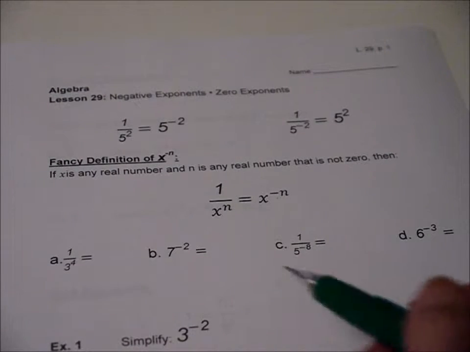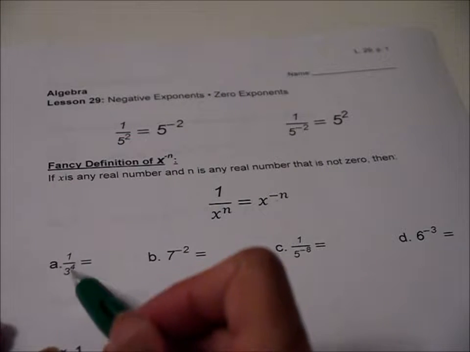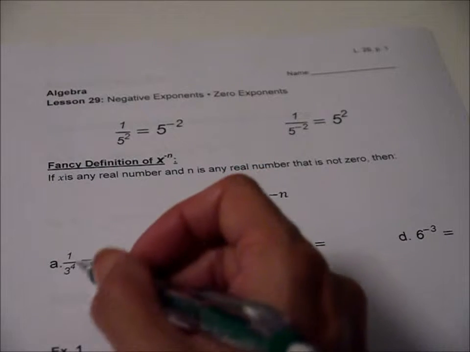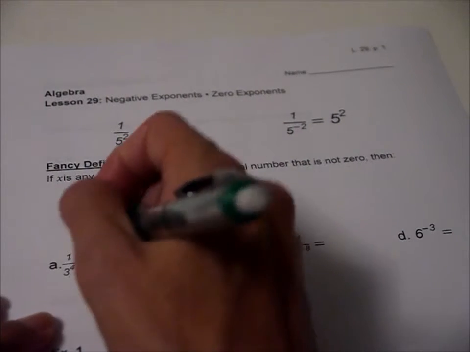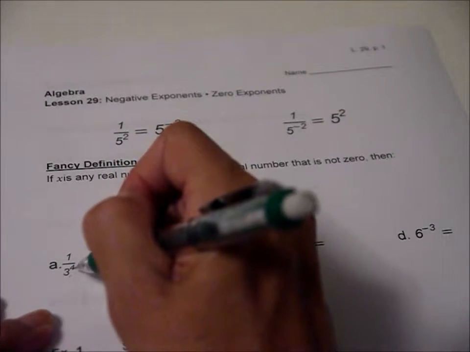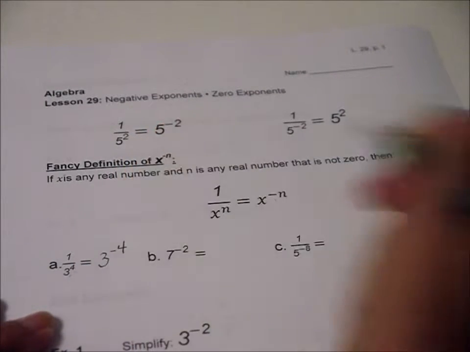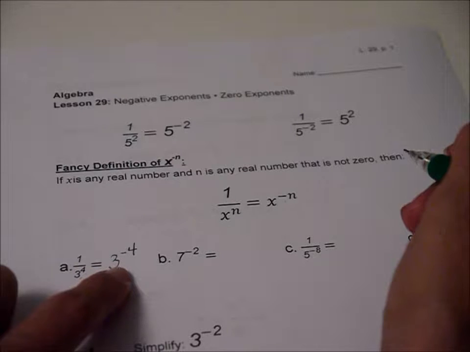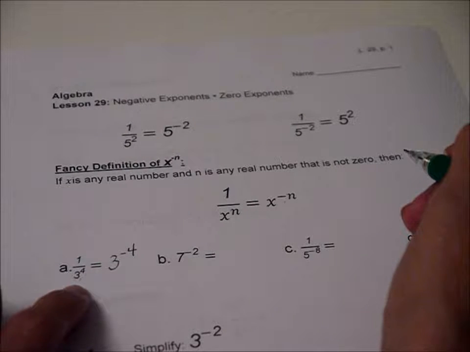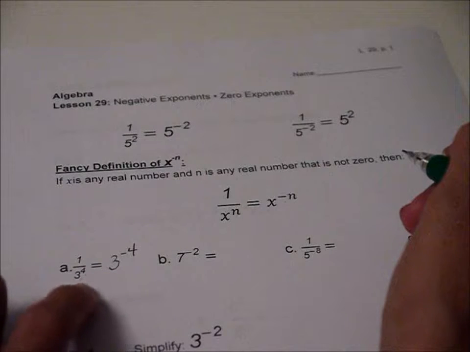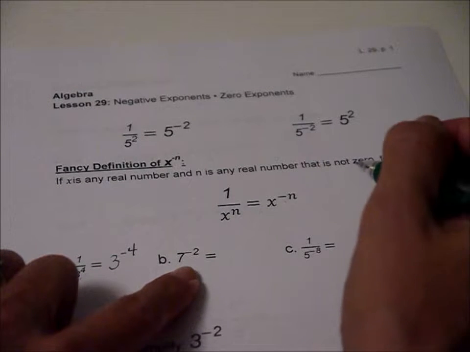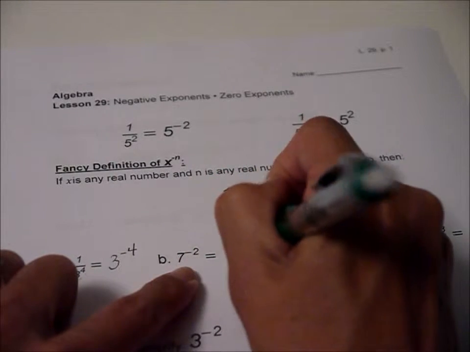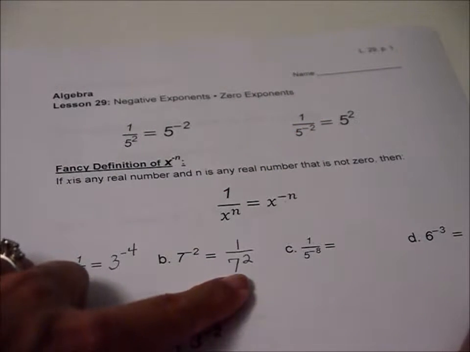Let's put this into practice. If I want to write 3 not in a fraction, I want 3 to come up and be in the numerator. I want the base to be in the numerator. I can do that. I just need to give the exponent a negative now. So those are equal. Those are equivalent things. 3 to the negative 4 means 1 over 3 to the positive 4. Okay. 7 to the negative 2 is equivalent to 7 going downstairs and getting a positive exponent.